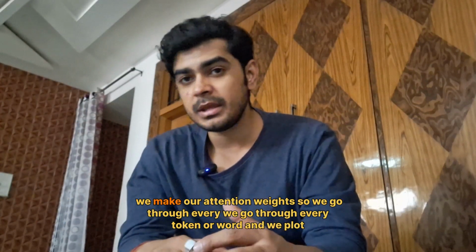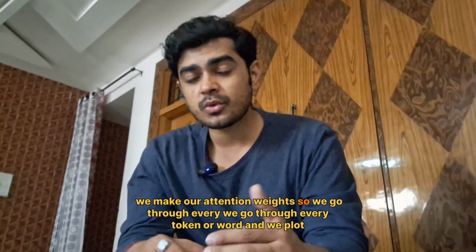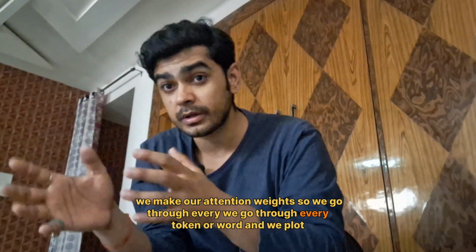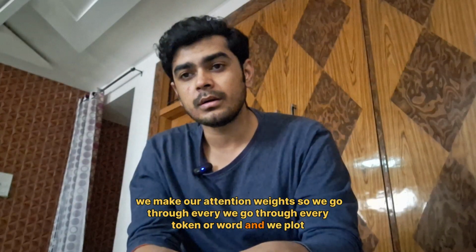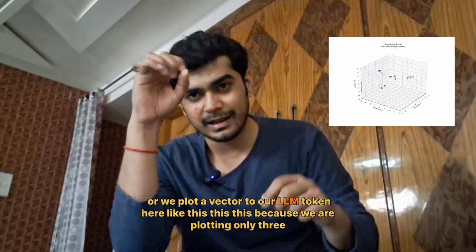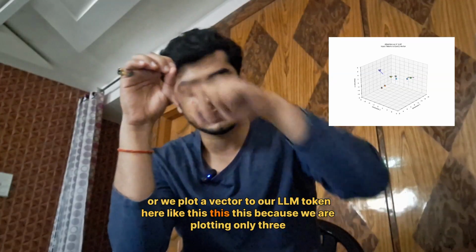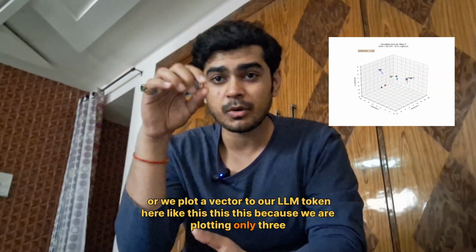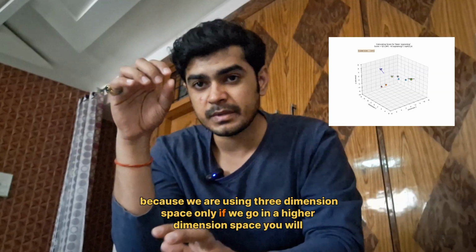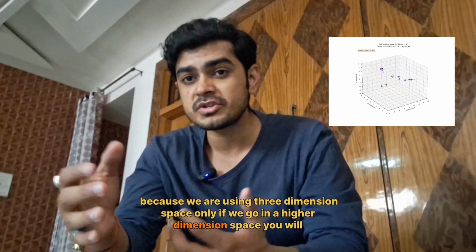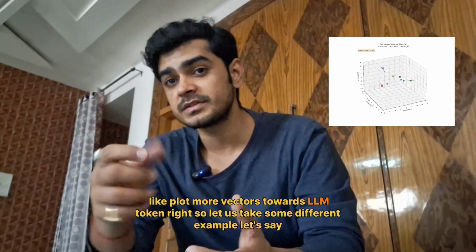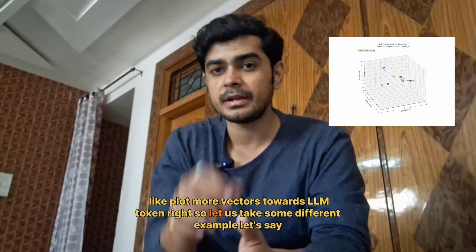So how do we make our attention weights? We go through every token or word, and we plot a vector to our LLM token, like this. We are plotting only three because we are using a 3 dimension space only. If you go to a higher dimension space, you will plot more vectors towards the LLM token.